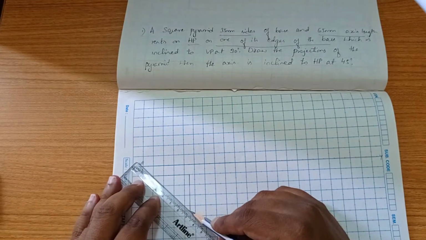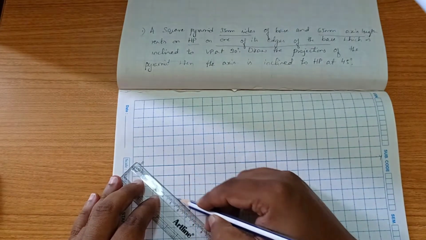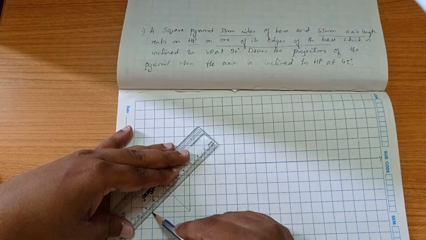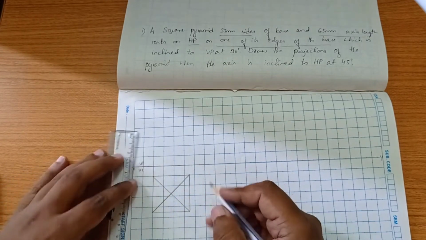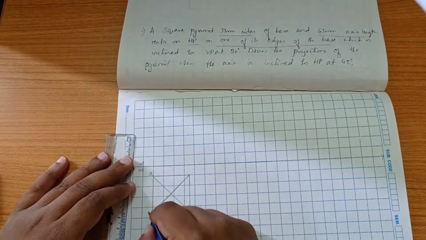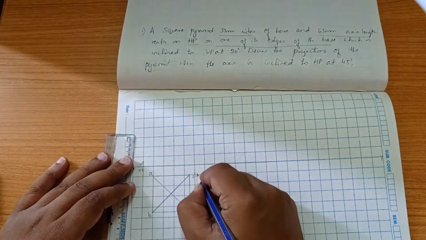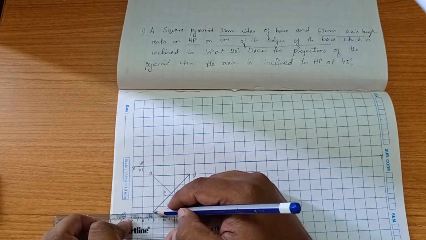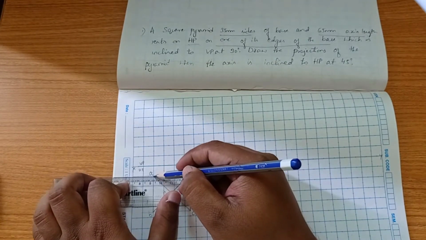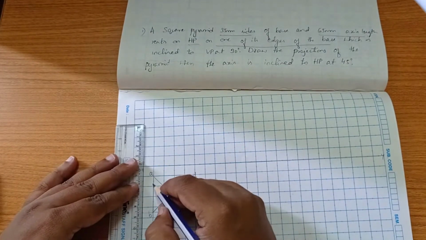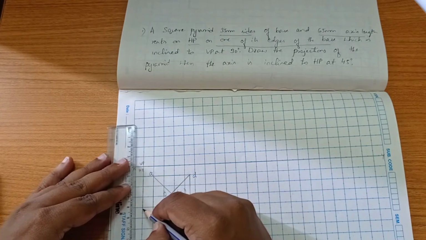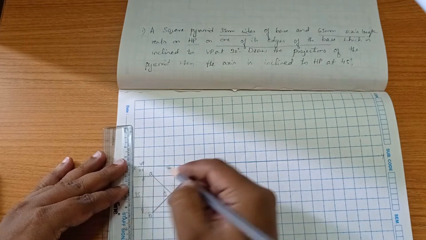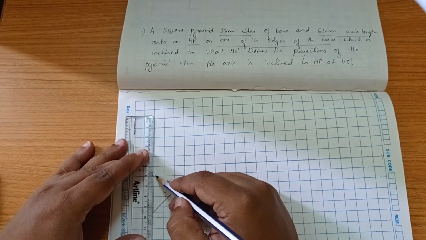So here the slant edges will be thick lines, because these are slant edges. So I can write A, B, C, D, O, and O. And I can show the dimensions here on one side. So it is 35. Now projecting.